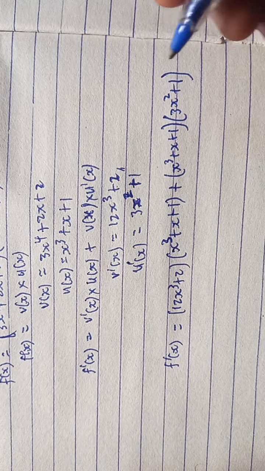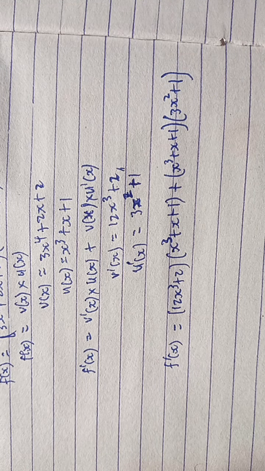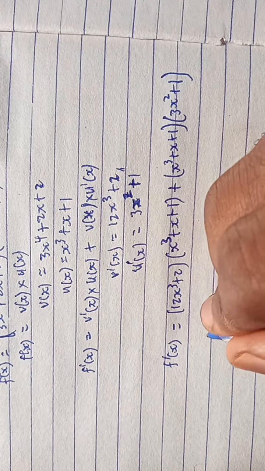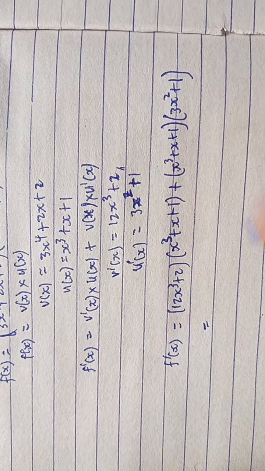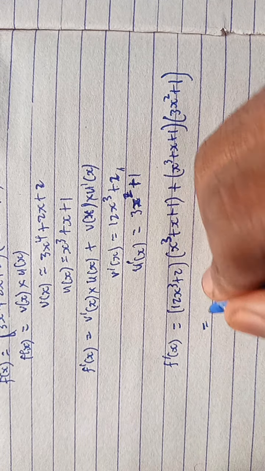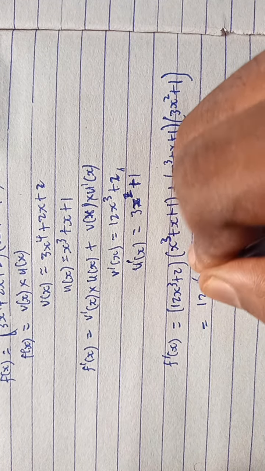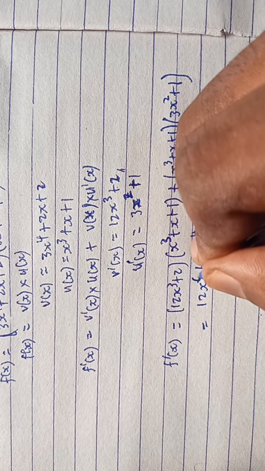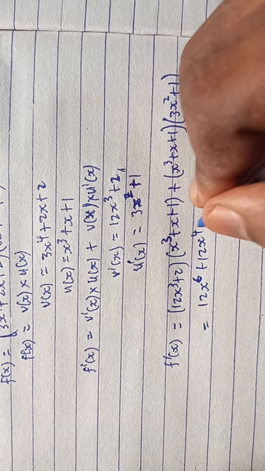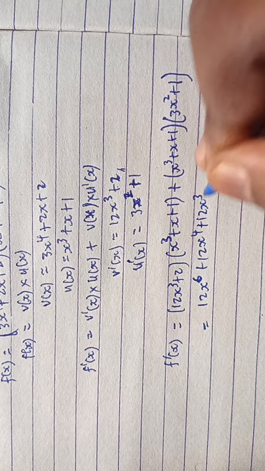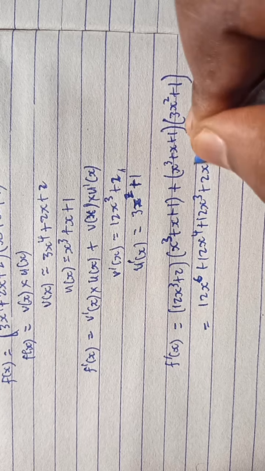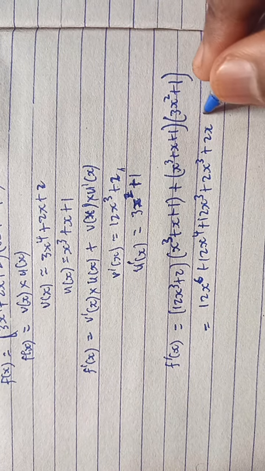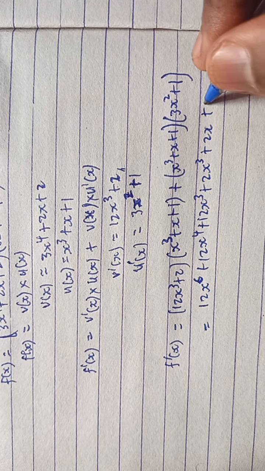So guys, as we've gotten here now, we can do our necessary simplifications. When we are to do so, we'll open all this. In doing so, we'll have 12x^6 + 12x^4 + 12x^3 + 2x^3 + 2x + 2.